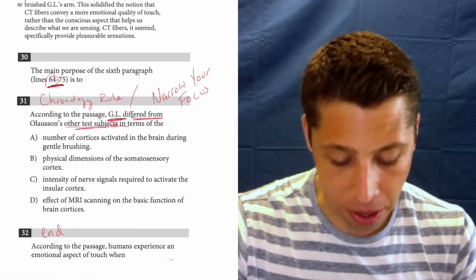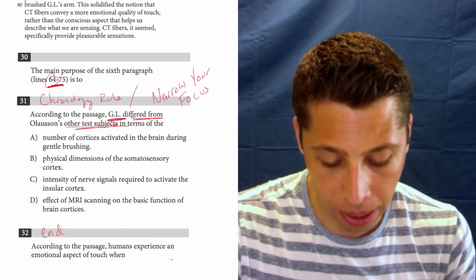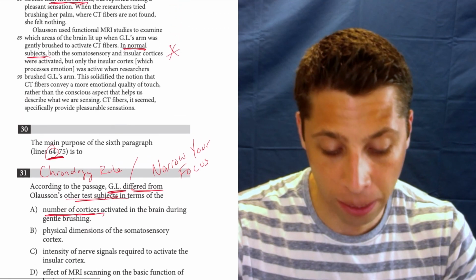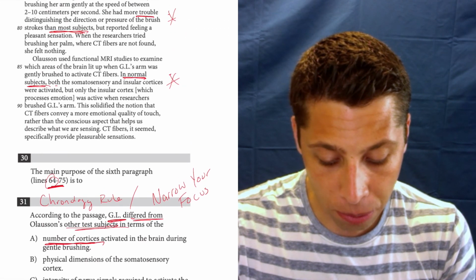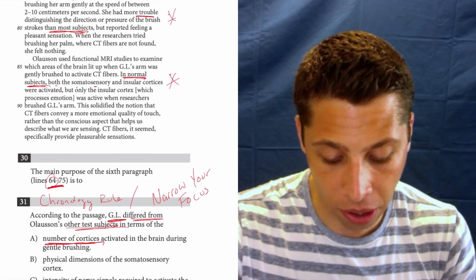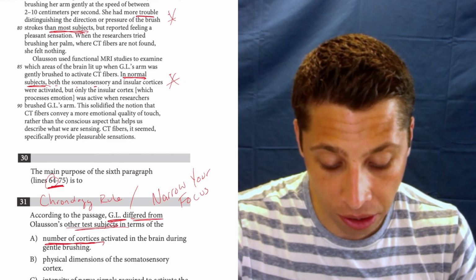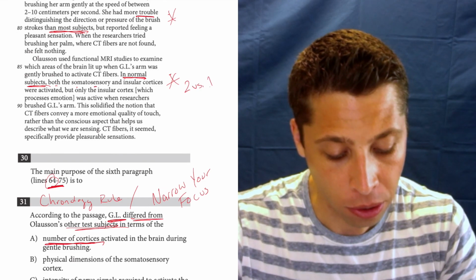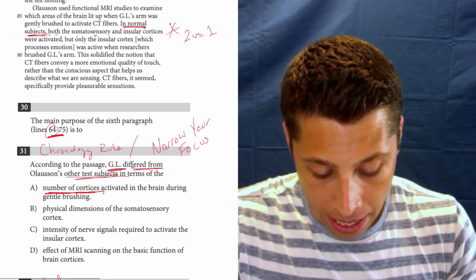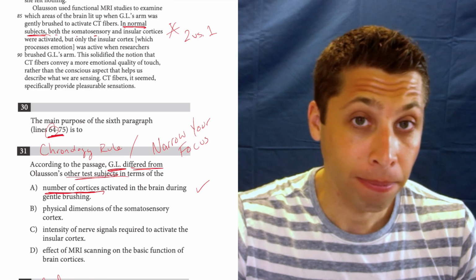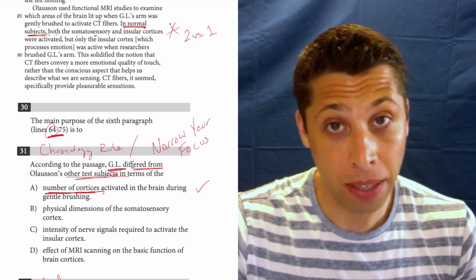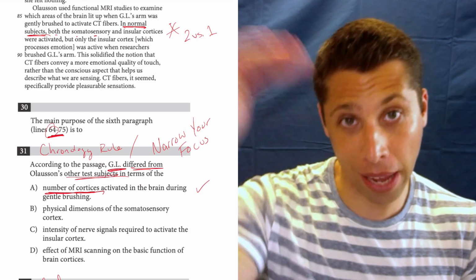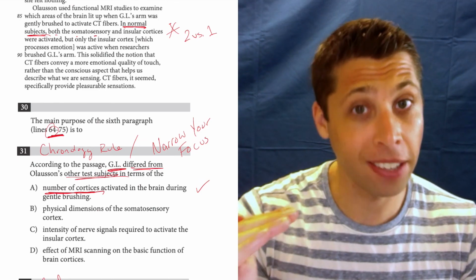So why are they different? The number of cortices activated in the brain during gentle brushing. I remember reading about that. In normal subjects, both the cortices are activated, but only the insular cortex was active when researchers brushed GL's arm. So 2 versus 1. That seems right. I've got to read everything, but it's good that I just found pretty clear matches between these ideas in the lines and in the choice.